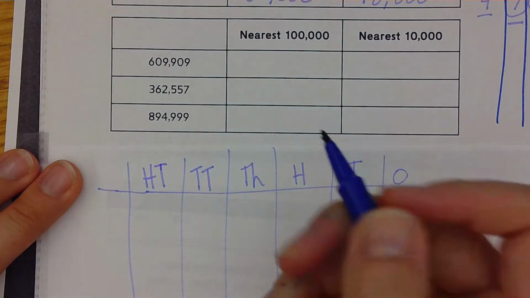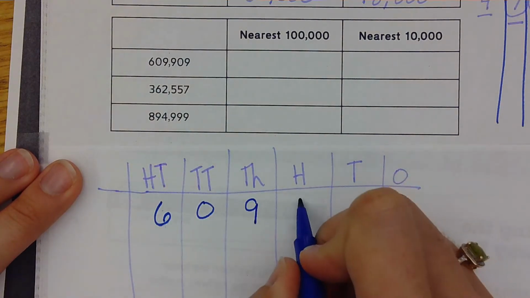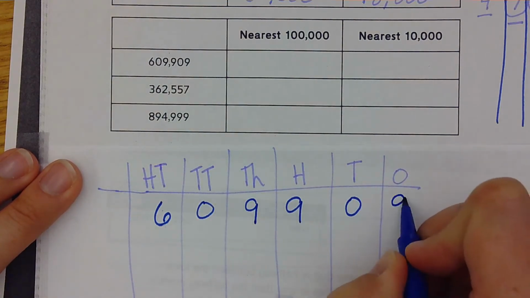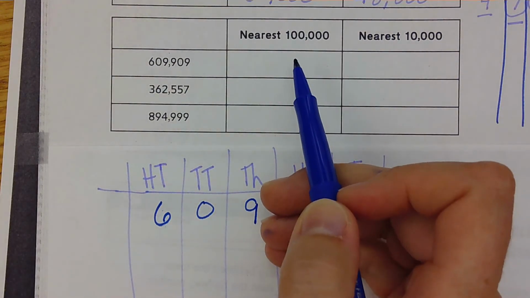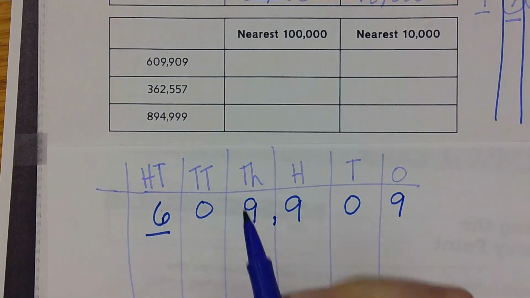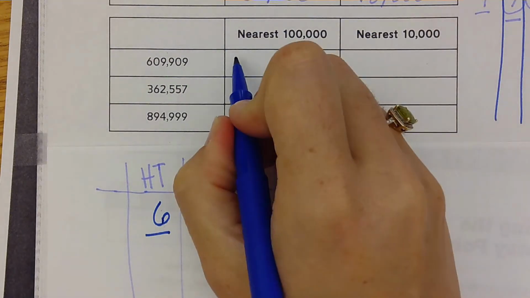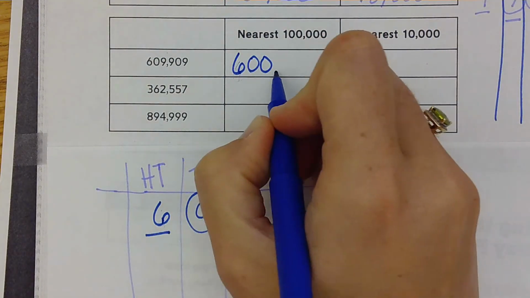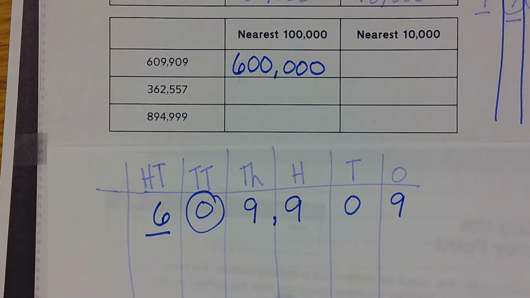Alrighty, so I'm going to go ahead and plug in my first number. It's 609,909. All right, and they want me to go to the nearest 100,000. I'm going to look right here, and the number that's next to it. It's less than 4, so it'll be rounded to 600,000.